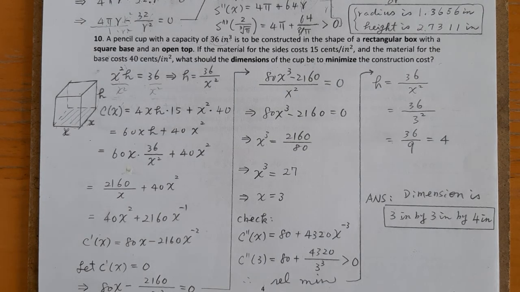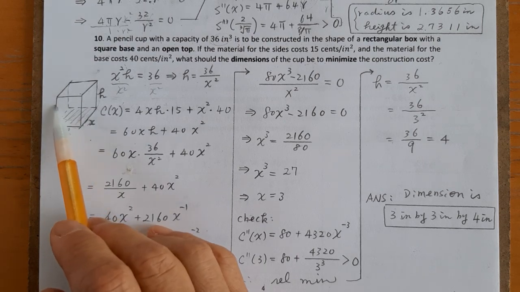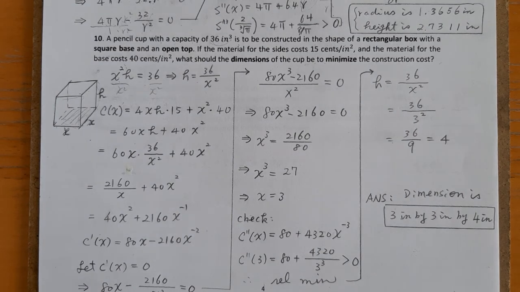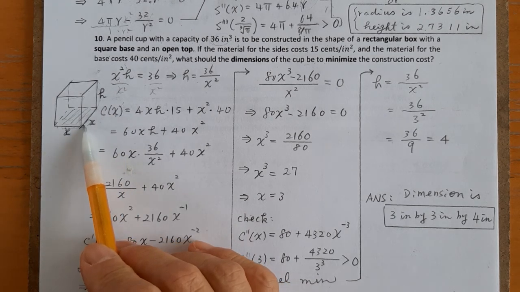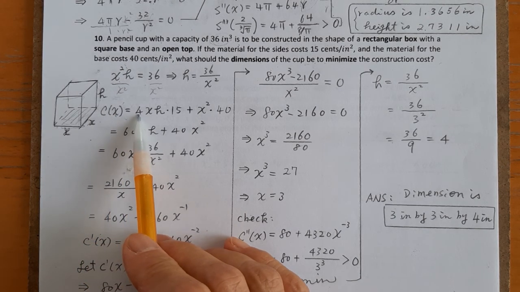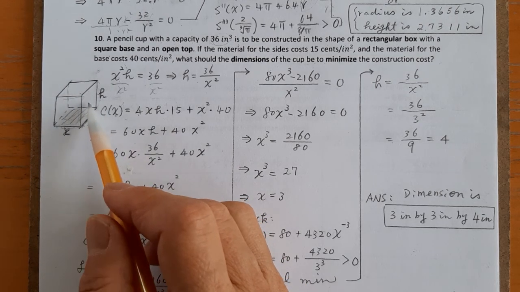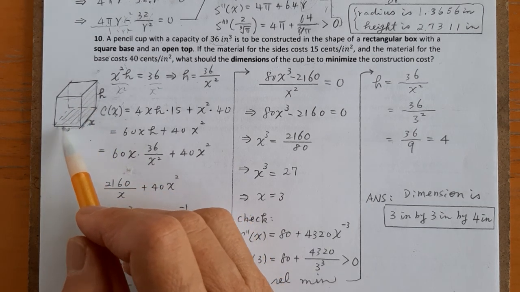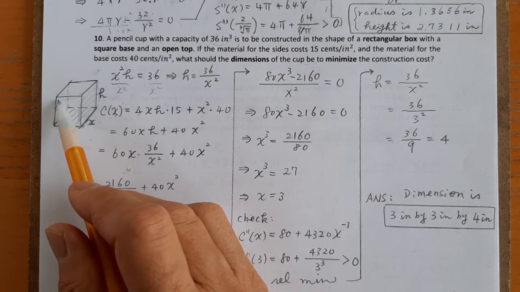So you need the base area, and you need to figure out the four sides' area, and add together. So cost in terms of x is equal to, and this side is the area, one side is x times h area, the other side also x times h, and the other side is also x times h.